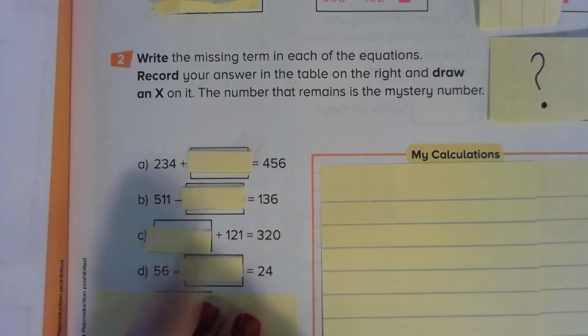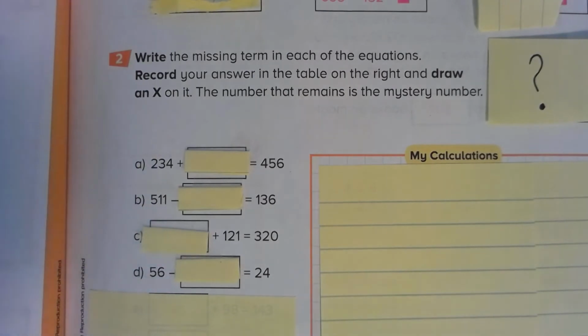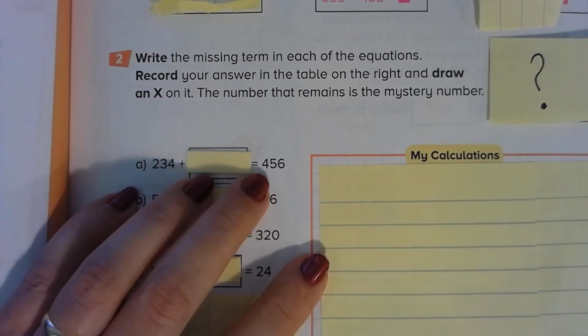So to find this missing number, are we going to add or are we going to subtract? We are going to subtract because we already have the biggest number.